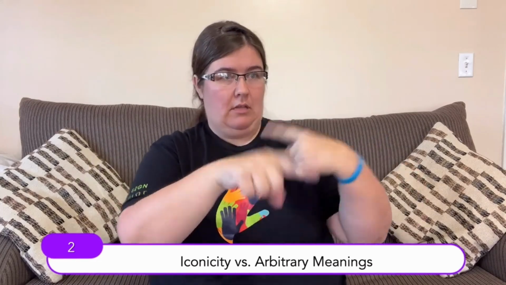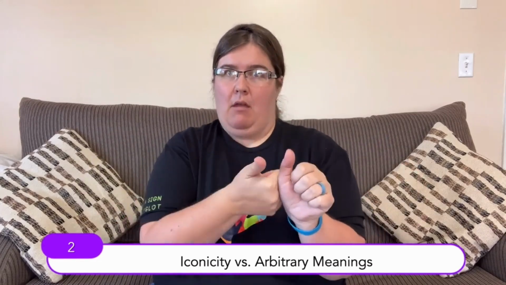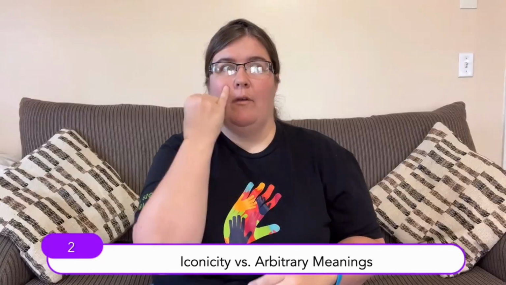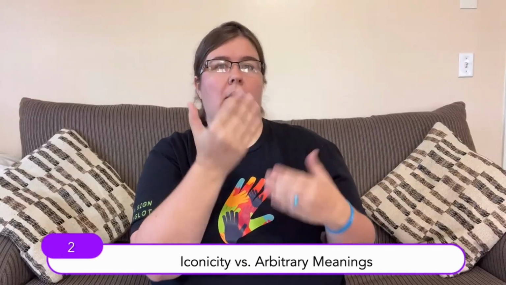Number two, iconicity versus arbitrary meanings. So this means that ASL signs often look like their meaning. So if you see a new sign, you can often understand the meaning pretty easily. English is very different. Maybe you're reading and you come across this massive word and you have no idea what it means. And you've never seen it before. If you know Latin or Greek or maybe even some German, it can help you figure out the root of the word to guess the meaning.